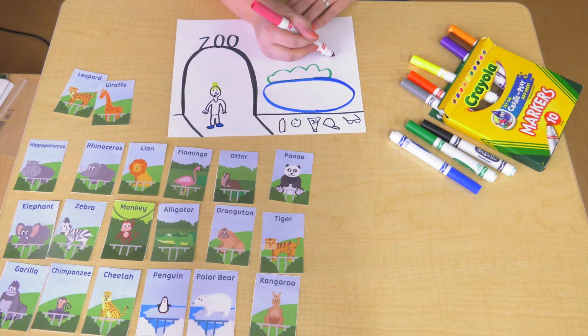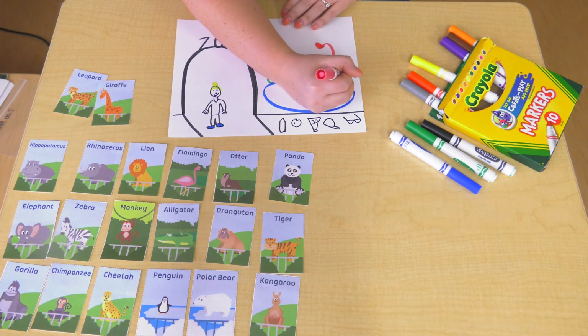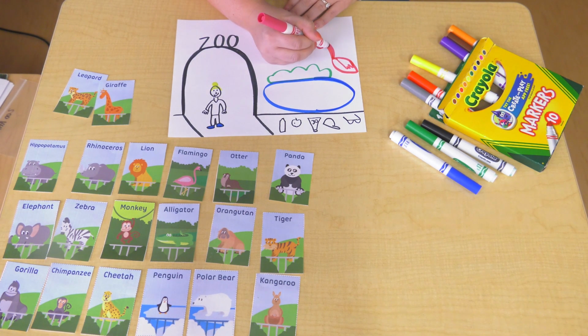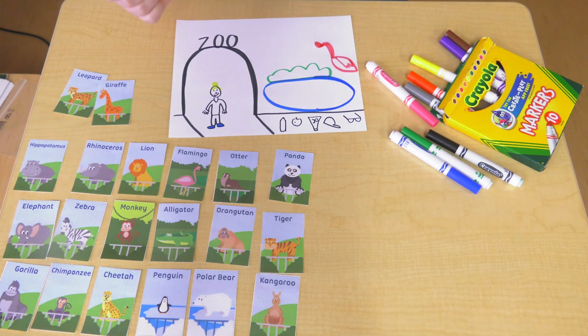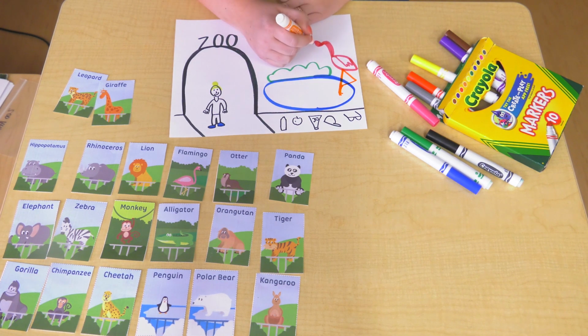So we know that our flamingos have long necks. And they have wings. And I can draw one of its legs coming down and the other leg propped up because they are always standing on one leg.